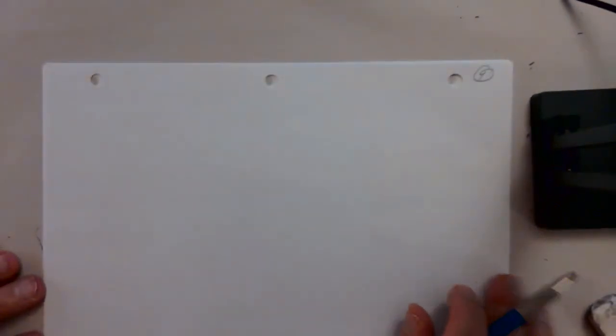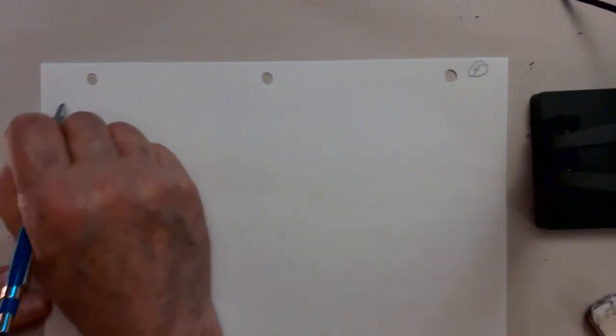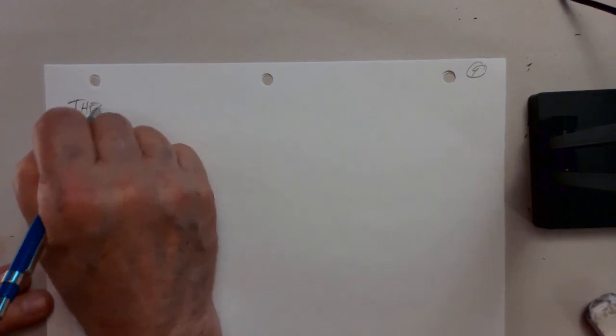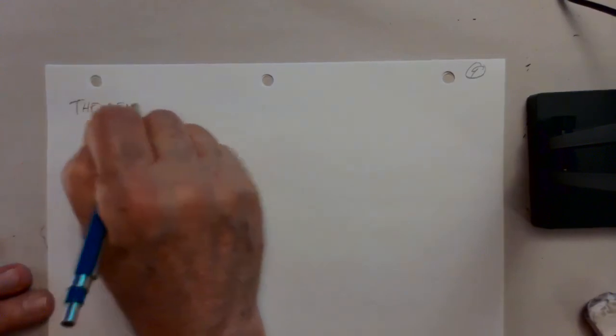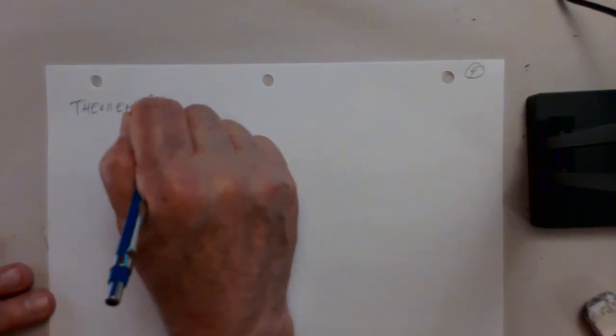Let me conclude with one very important theorem, which is called the Euler-Fermat theorem.